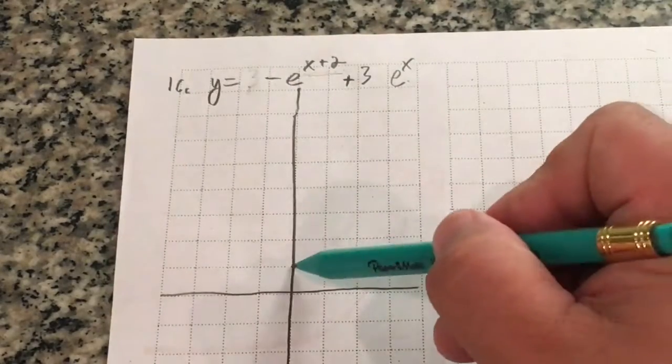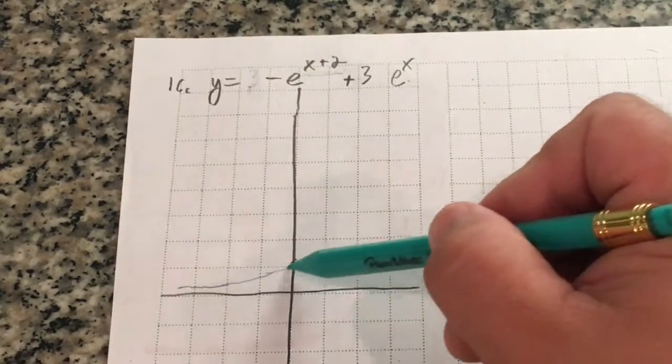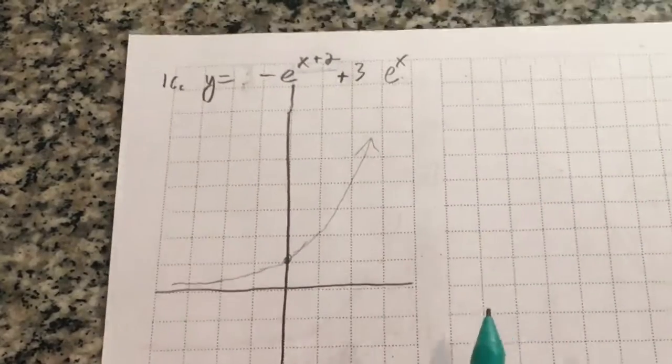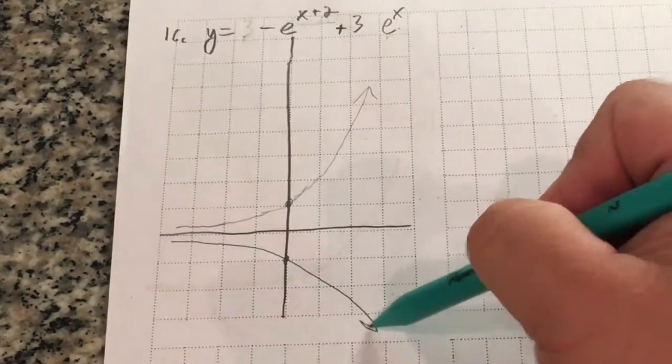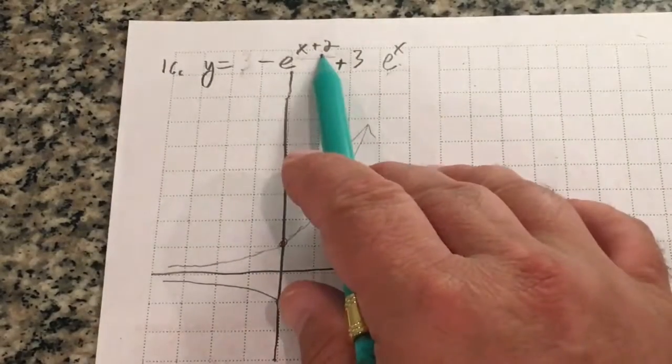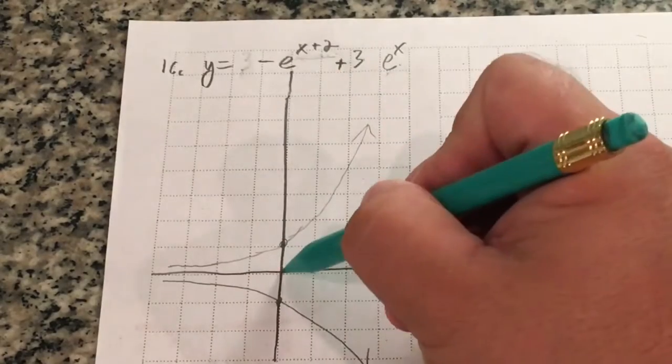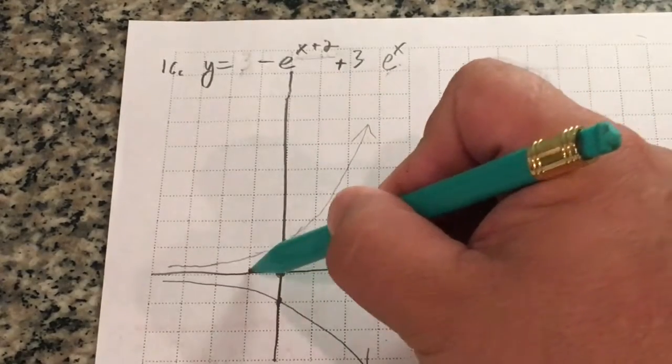E to the x, as we recall, goes through 0, 1, and grows exponentially. And that's what the parent function looks like, of just e to the x. Now we're going to put a negative in front of that, and it's going to flip over the x-axis. So it's going to be a mirror image. Now I'm going to take that and shift it left 2, up 3. So I'm going to take this as the origin. I'm going to move that origin left 2, up 3.